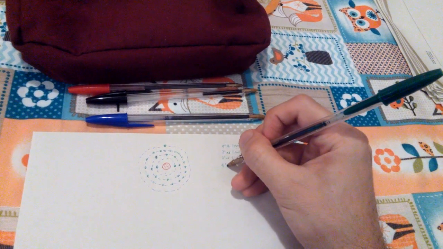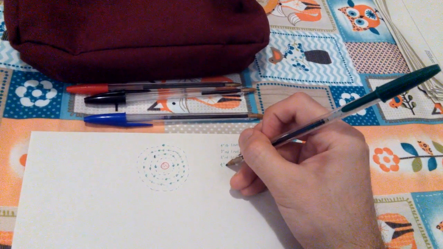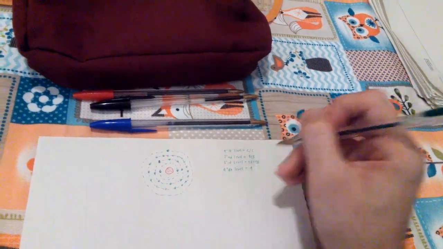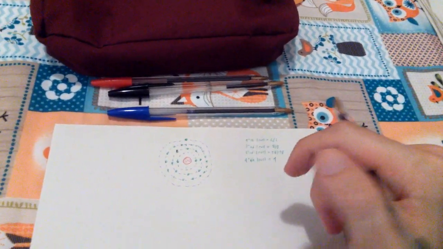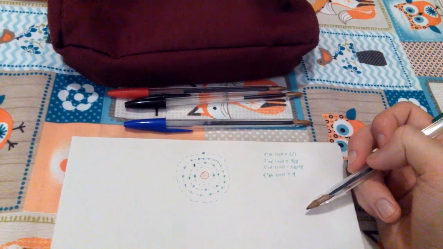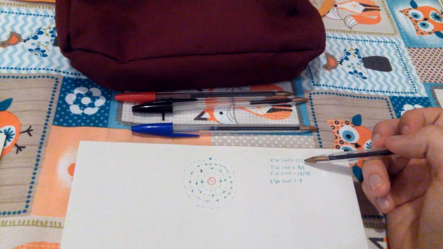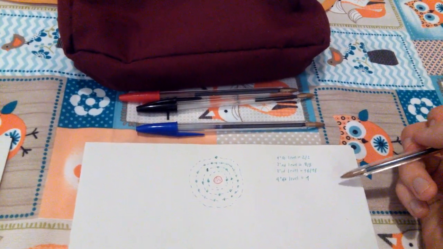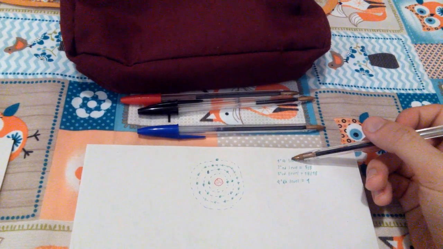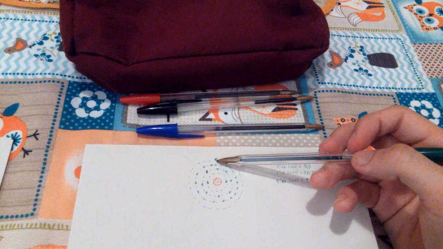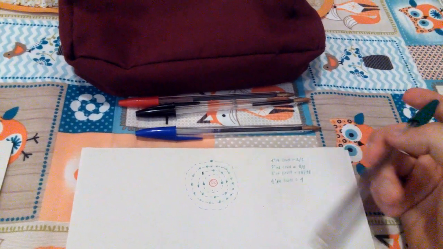And in the fourth level, we only have 1. Each and every level can have a maximum number of electrons. So the first level is complete, the second is complete, the third is complete, but the fourth is not, and it only has 1 electron.